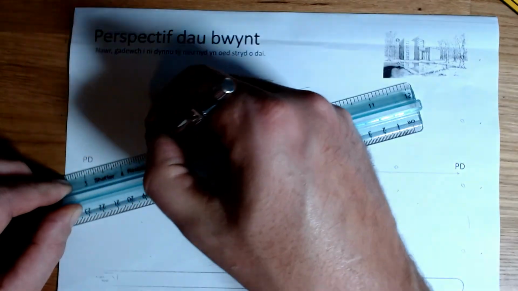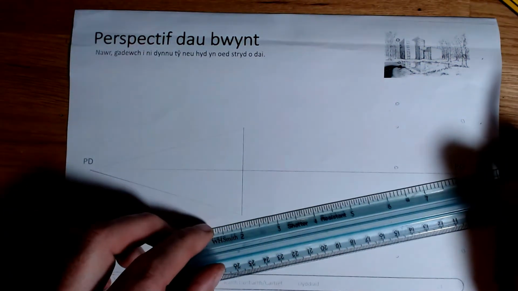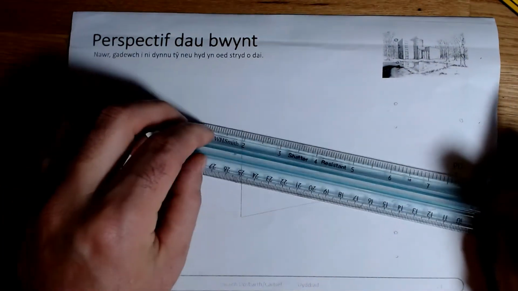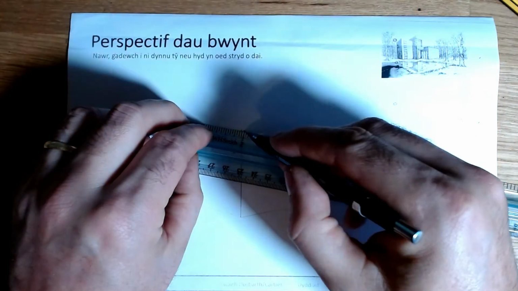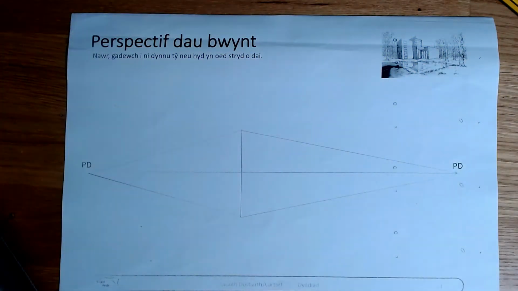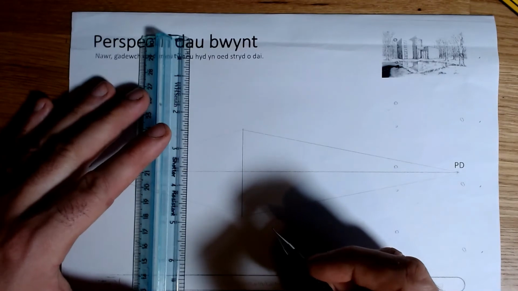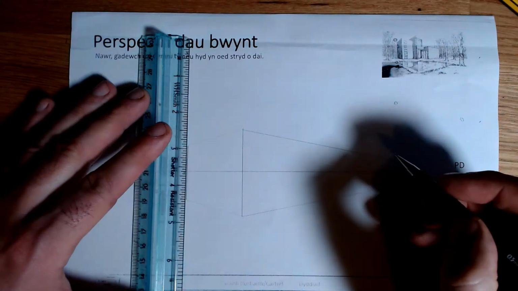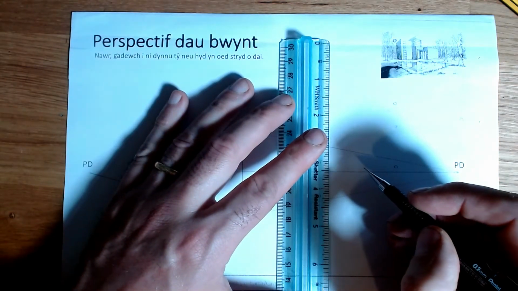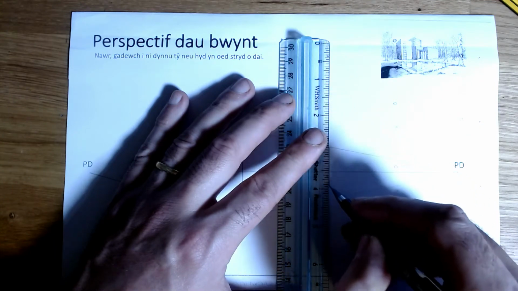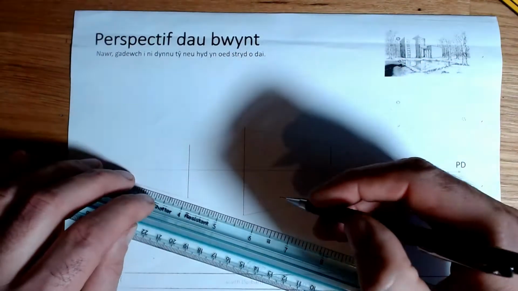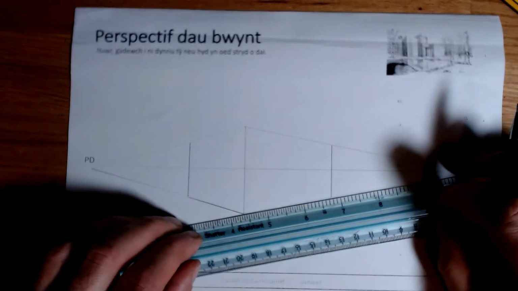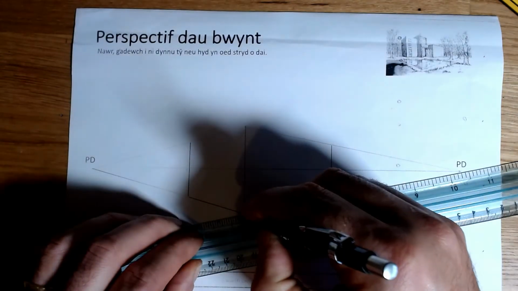Firstly to the left, and then to the right, remembering always to keep these construction lines as light as possible. And now I'm going to draw the edges of what's going to be the house on the left and on the right. These can now be harder, darker lines to show the outline, and I'm going to do the same as well to the bottom of the house, just these two lines showing the base.